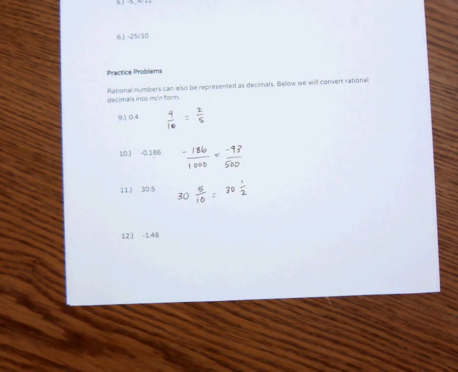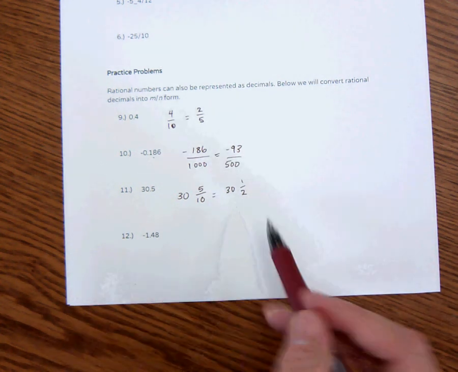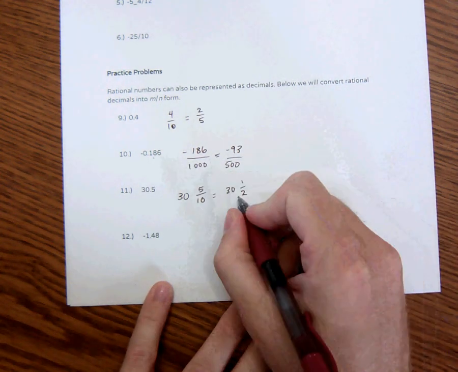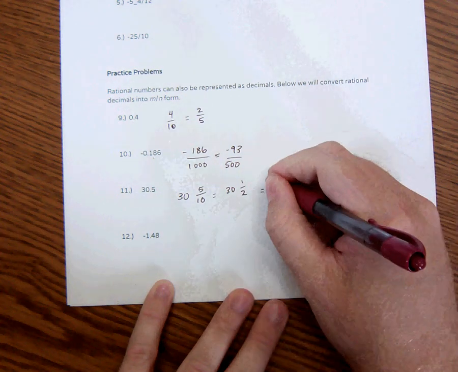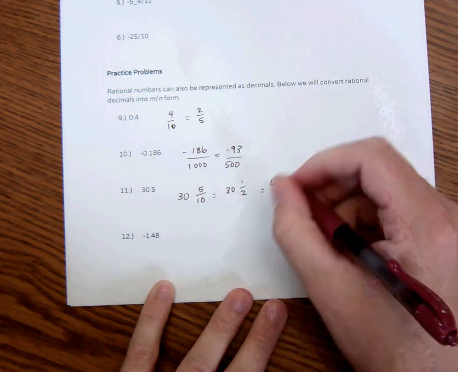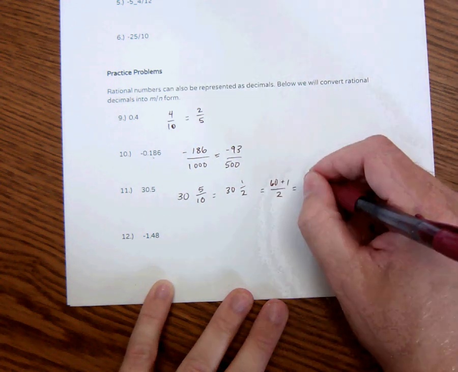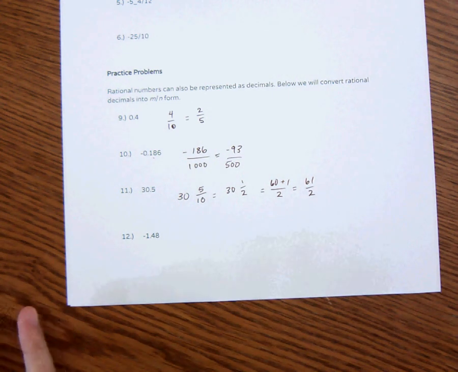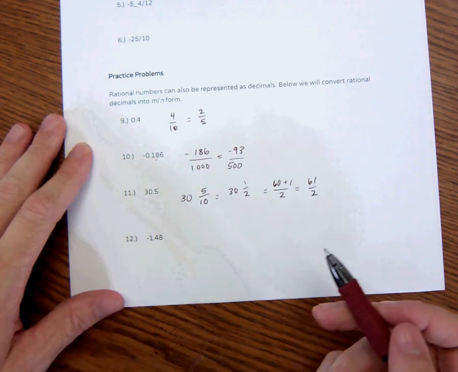All right, so we have 30 and 1 half. Now we're going to convert it like we did the problem earlier. We write 2 on the bottom. 2 times 30 is 60, and then add the 1 on top. So 60 plus 1 is 61. This is 61 over 2, and we're done.